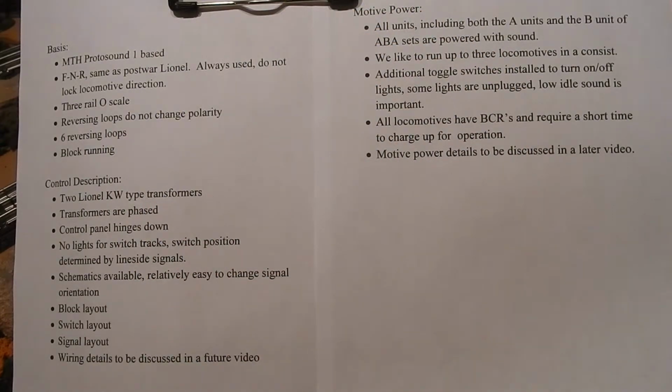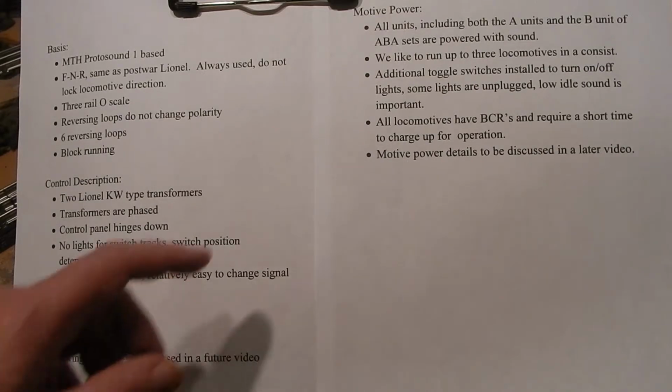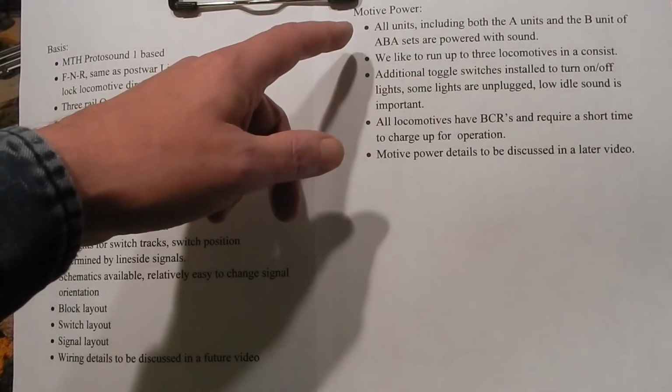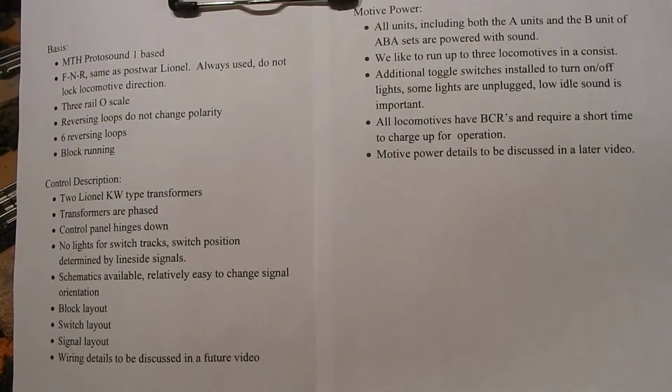Okay, back to our list of topics. Again, wiring details to be discussed in a future video. That'll include how to get signals to operate with switch tracks. It's a little bit involved, but it's not bad, and we'll do that video at some point. Let's move on to motive power. Now, all units, including both A's and the B unit of ABA sets, are powered with sound. There are no more connecting cables in the ABA sets, and we don't have any dummy units at all.